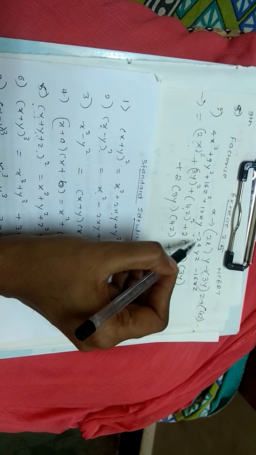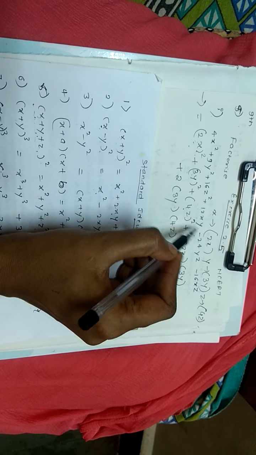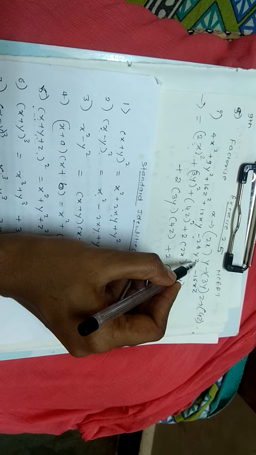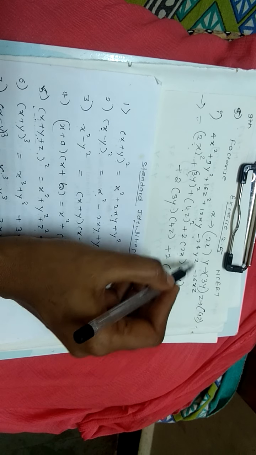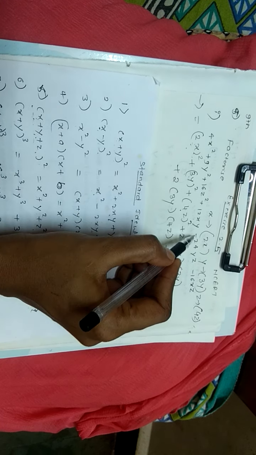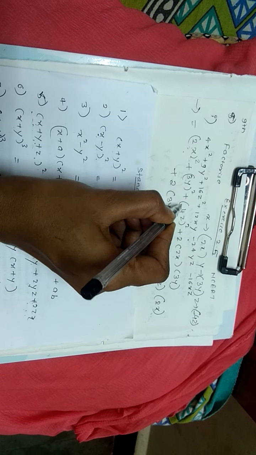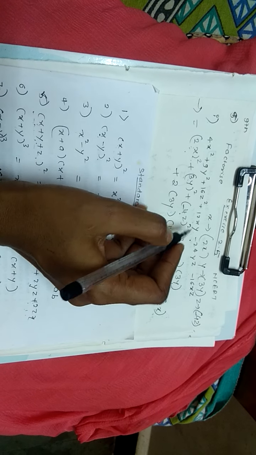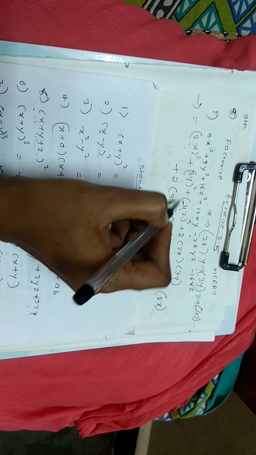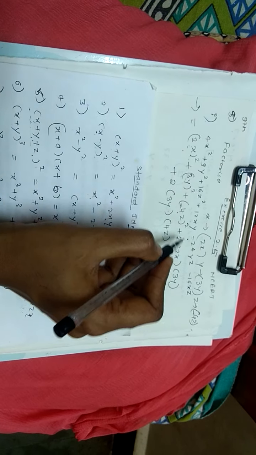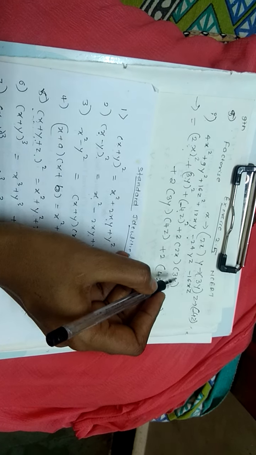Next, here we have minus 24yz, and we already know that y is positive, so obviously z will be negative. Why? Because here also you can see that z is common and it has a minus sign. So z will be minus 4z. It will be minus 4z square because the sign of a square does not change. A square is always positive, so we get plus 16z square. So wherever there is z, you have to put a minus sign.